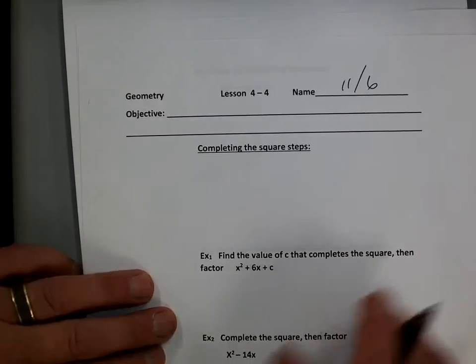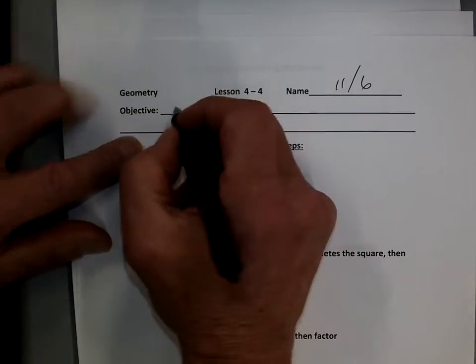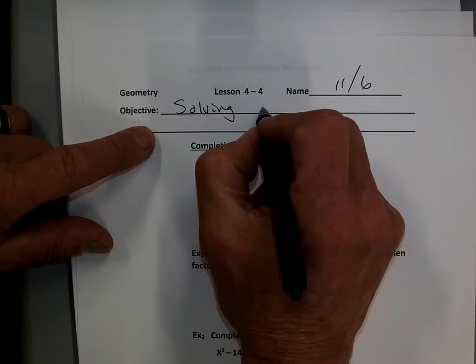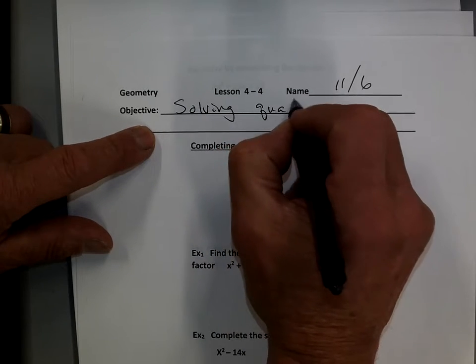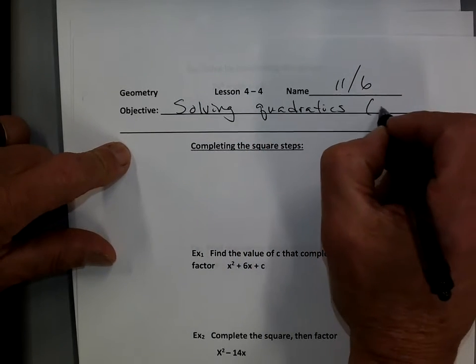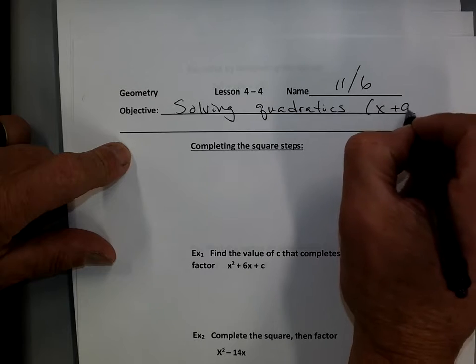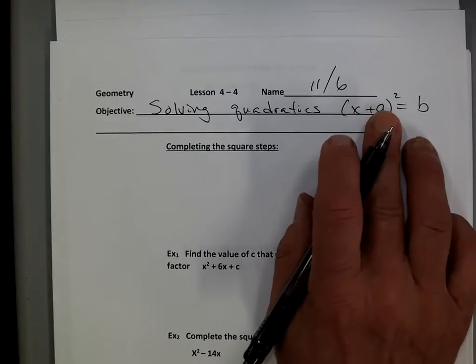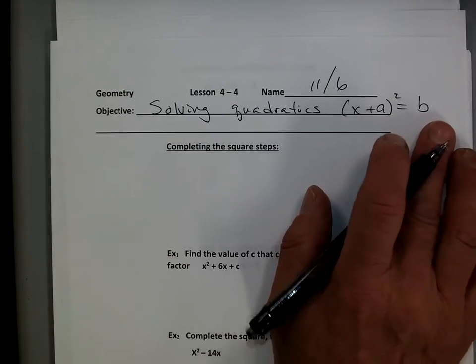11/6/2020. So today, what I want to do is talk to you about a thing called completing the square. So we're going to be solving quadratics in the form of x plus a squared equals some number. I call it b, right? I like this form because when I square root both sides, it's easy to do.